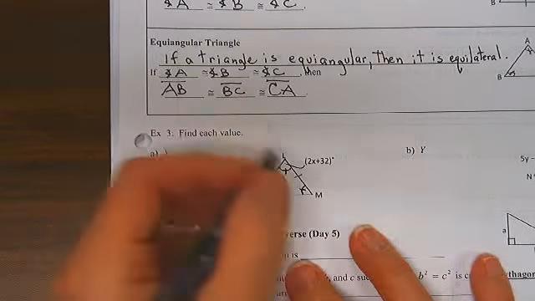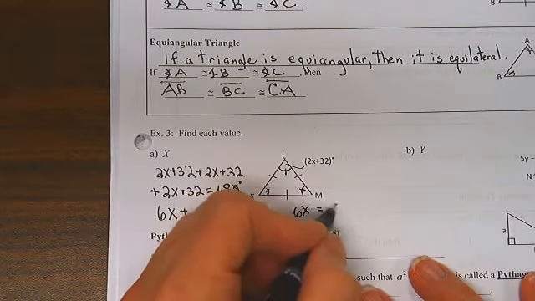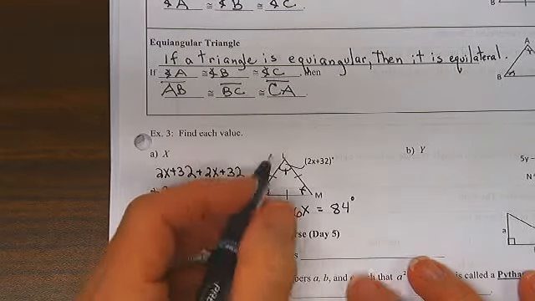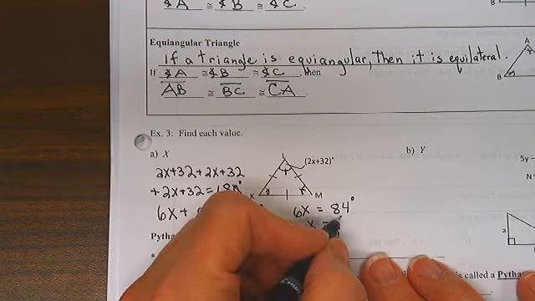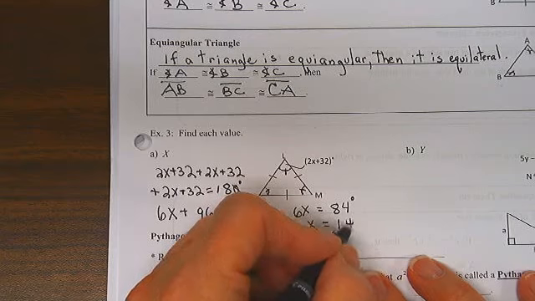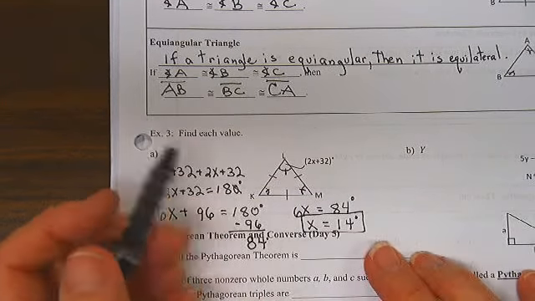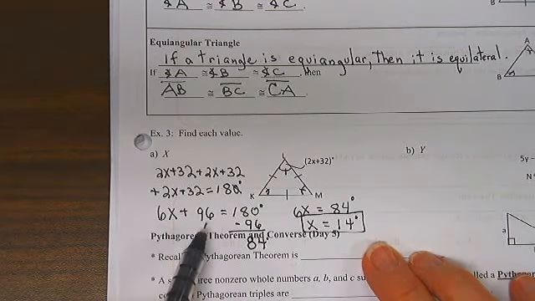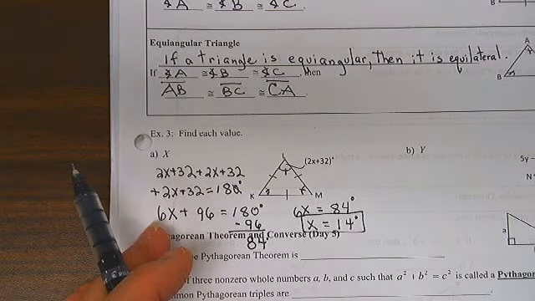So that means 6x is equal to 84 degrees. Divide each side by 6. X is going to be equal to 14 degrees. How do I check? I can substitute 14 in for 6x, add 96, and if I get 180 degrees, I'm perfect. Okay.